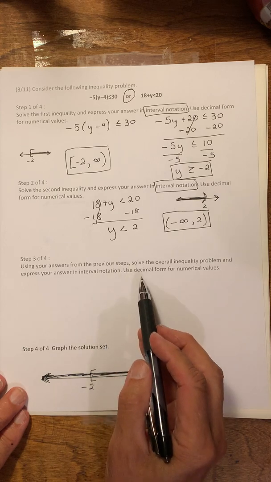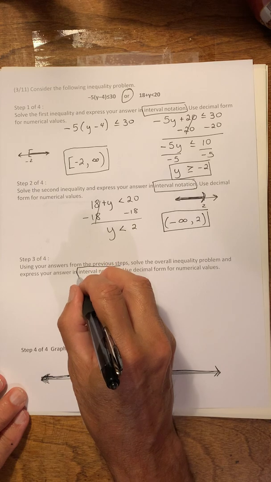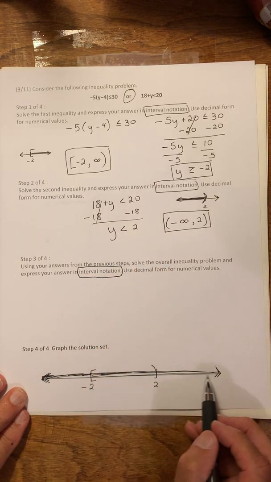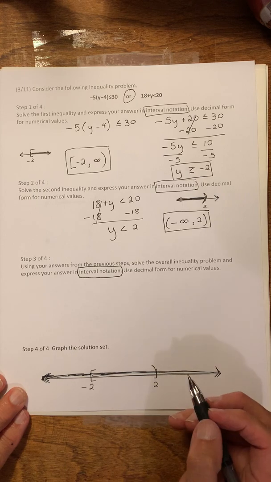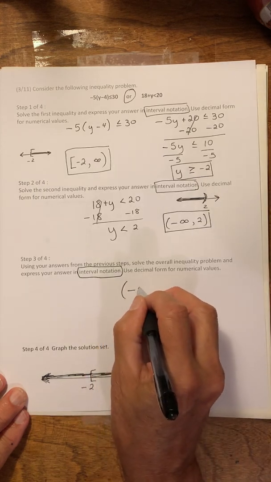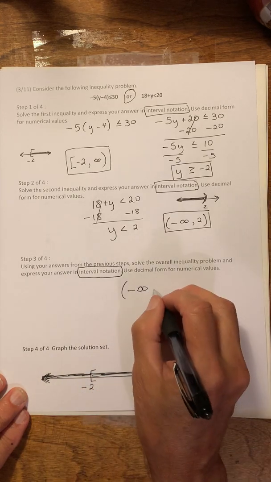And that means that the solution set in interval notation is going to be from negative infinity to positive infinity. We say it's all real numbers, but in interval notation, it looks like negative infinity all the way to the left to all the way to the right.